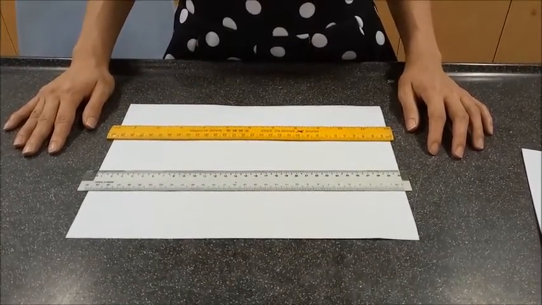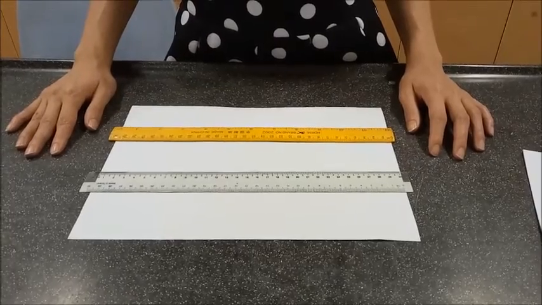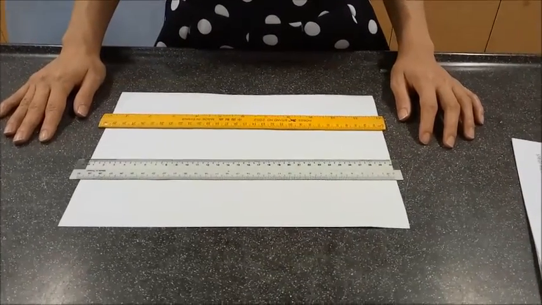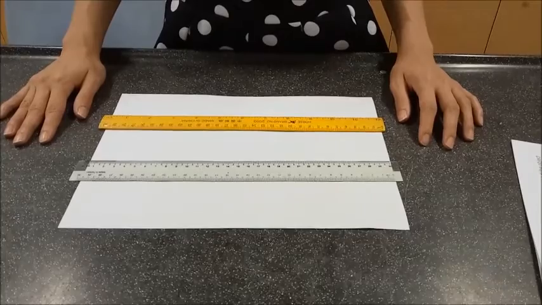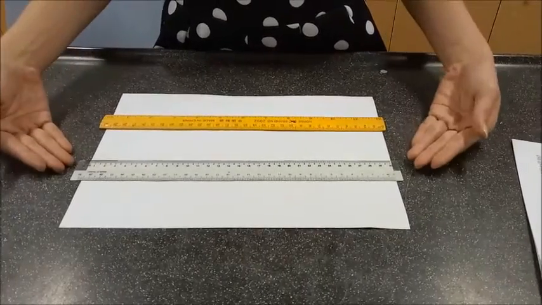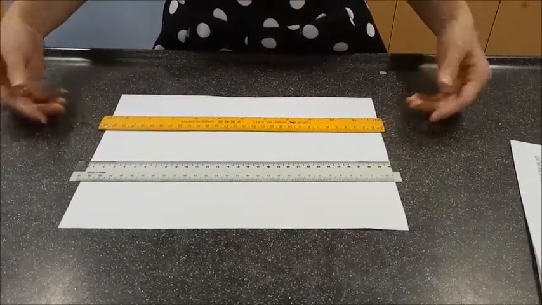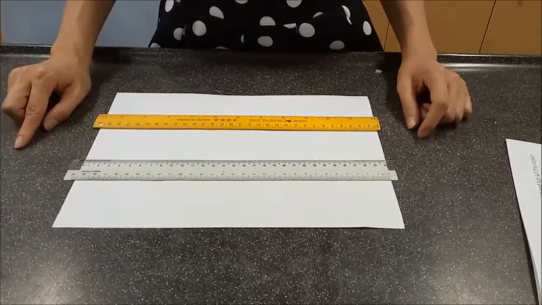Activity 5.3. Testing properties of materials. Which object is more flexible? Observe the plastic ruler and the wooden ruler. Predict which object is more flexible.